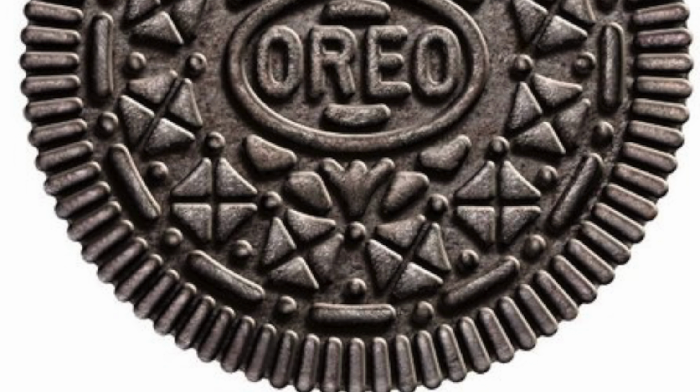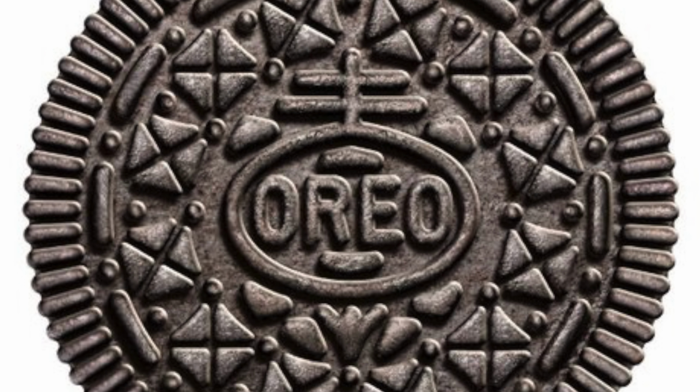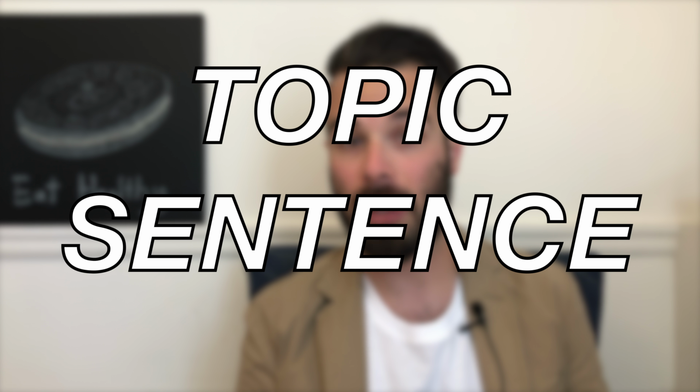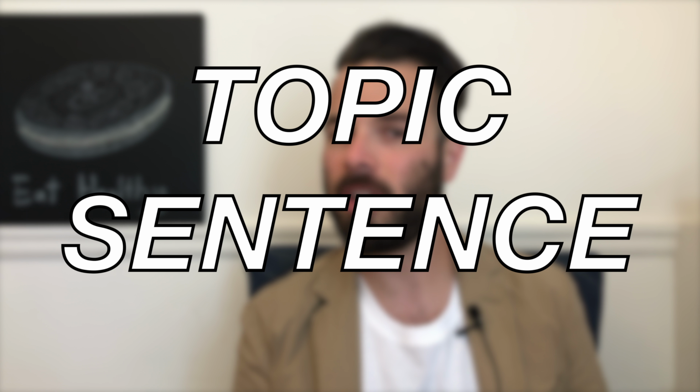Starting with the top cookie. Now, this is the first part of the Oreo that you bite into. It sets the stage by introducing the chocolatey vibe, the chocolatey taste that the cookie seeks to create. This is just like the role of a first sentence in a paragraph. It's your topic sentence. It should introduce the subject of the paragraph and give it a specific direction.